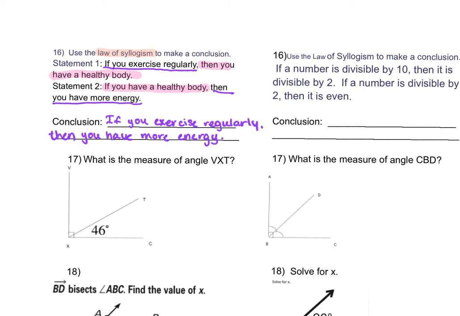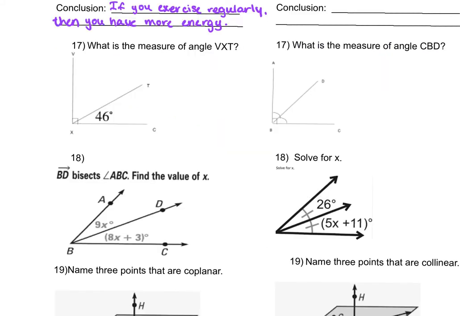All right, law of syllogism. Whatever's repeated, drop it and write what's left. That's your conclusion. All right, this next one wants us to find the measure of V, X, T.